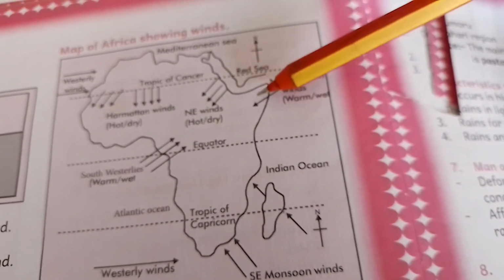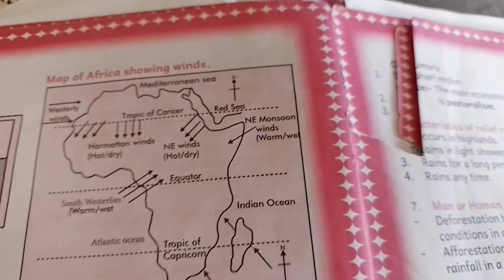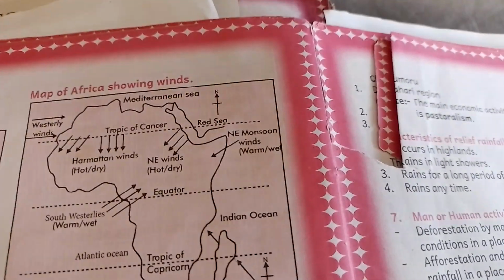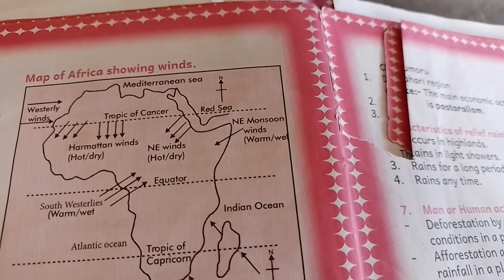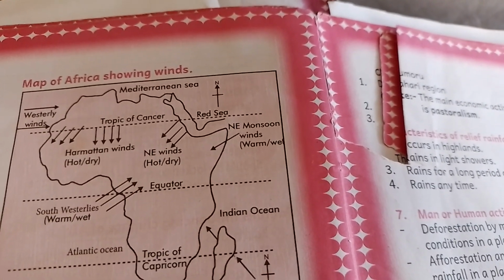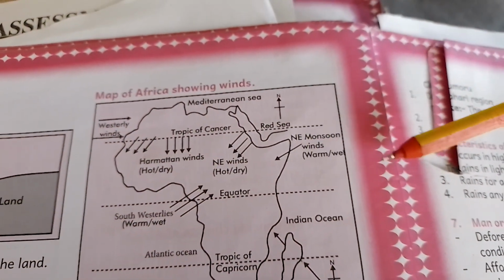We have also what you call northeast winds, northeast trade winds. You can see them here. These winds are also hot and dry because they originate from Saudi Arabia, from another country, and that's why they're hot and dry. We have northeast monsoon winds in the northern part of Africa at this point here. They are warm and wet.